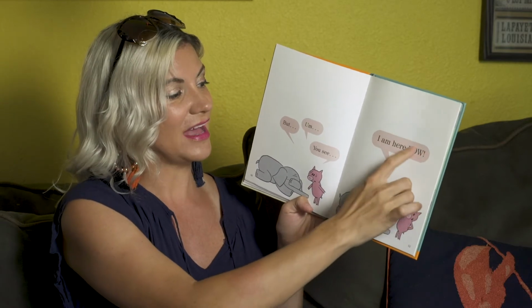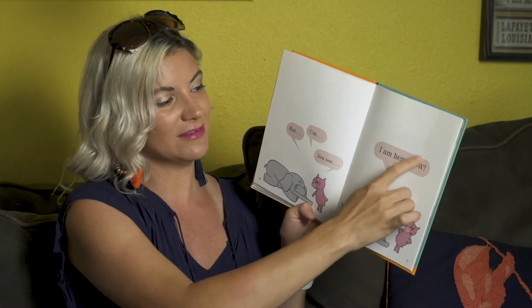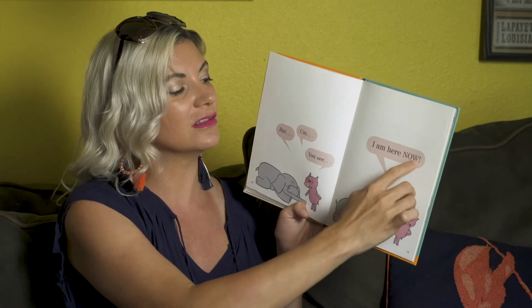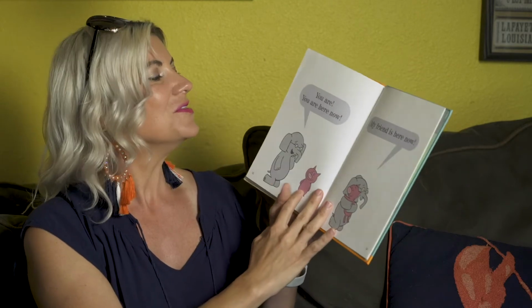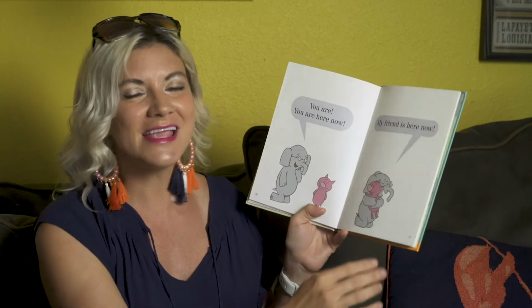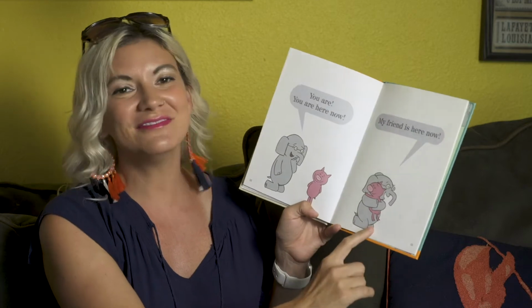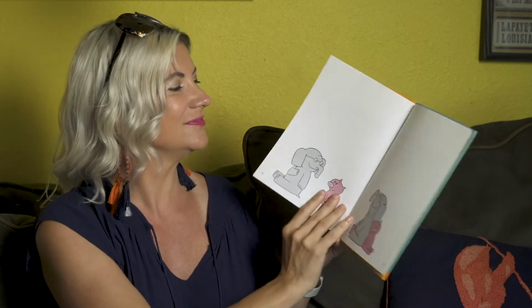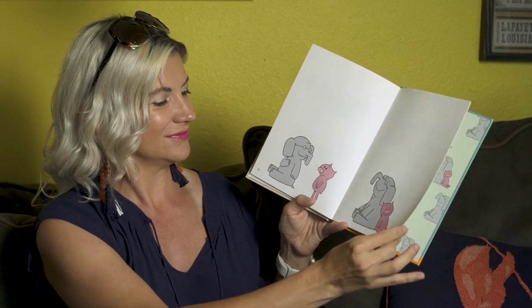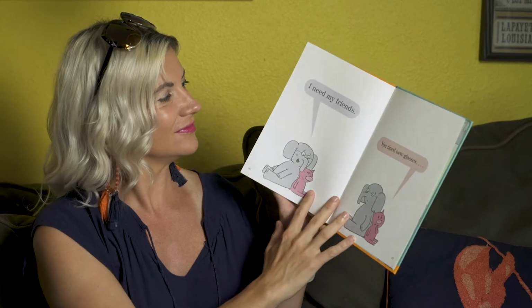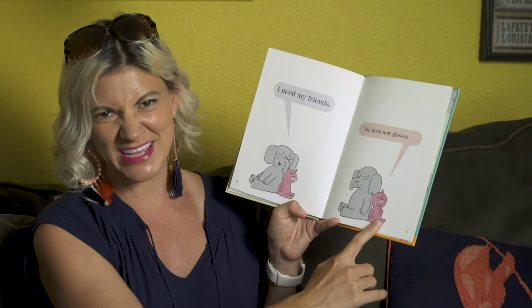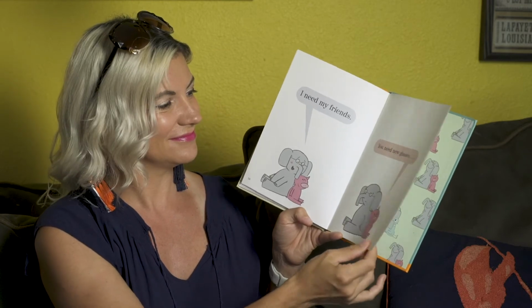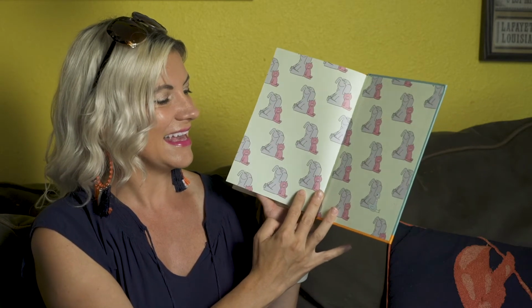That's what Mo Willems is emphasizing by capitalizing all the letters in now. You are here now. My friend is here now. I need my friends. You need new glasses. The end.